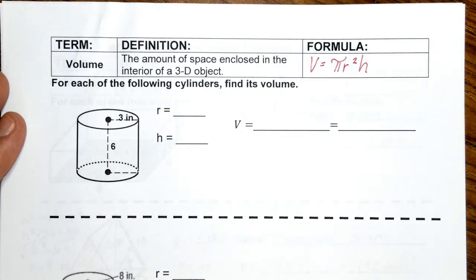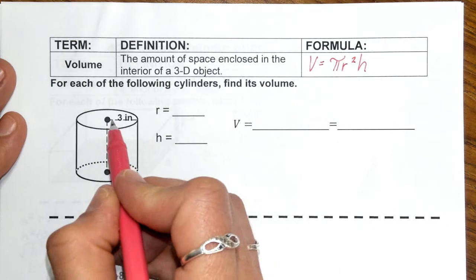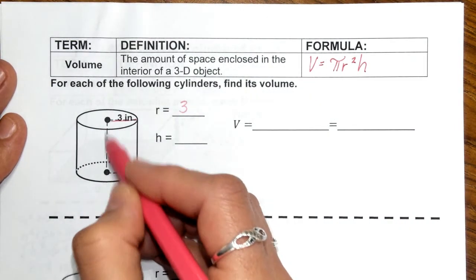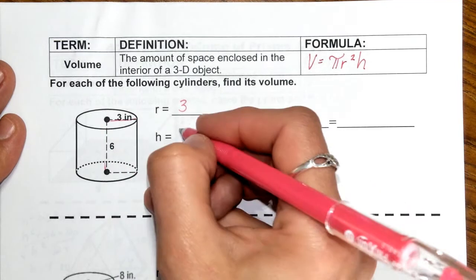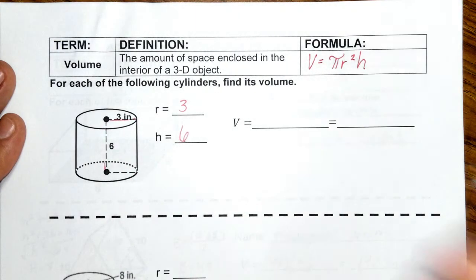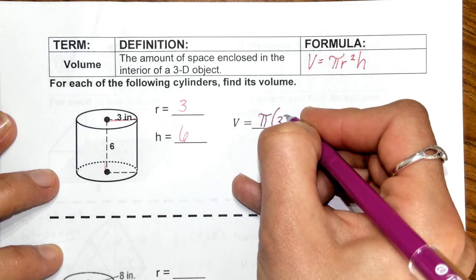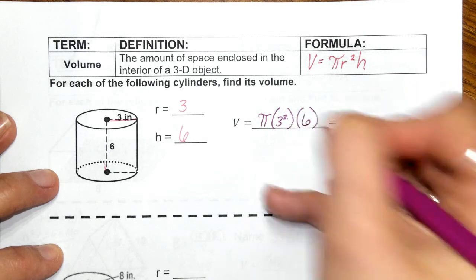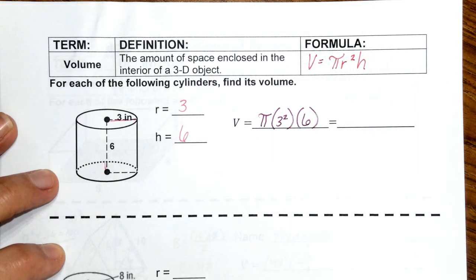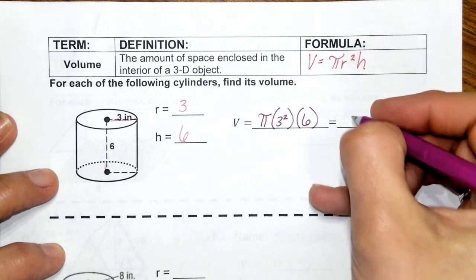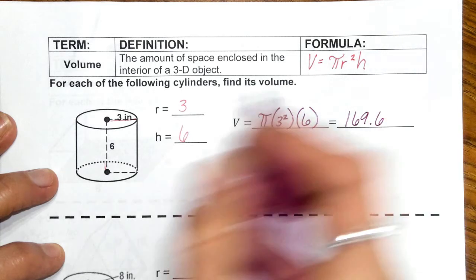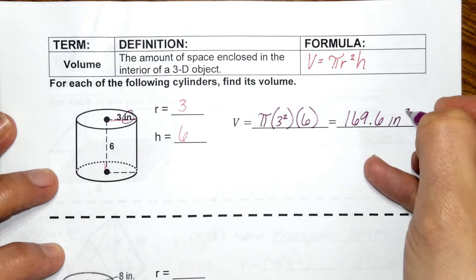So we'll take a look at our problem here, and I see that we have the radius that's given to us of 3. My height right here, from base to base, is 6. So when we plug in, our volume is going to equal pi times our radius squared, 3 squared, times the height of 6. We're going to round to the nearest tenth, like we've been doing with these, okay? And when we plug this in, and I encourage you, whether it's before or after I put the answer, plug it in yourself. Do not use 3.14. You need to use the pi button. We should come up with 169.6. The units are inches, so we have inches cubed.